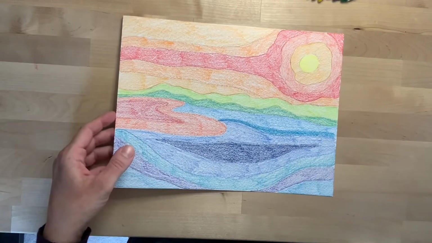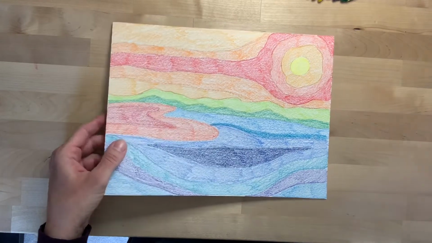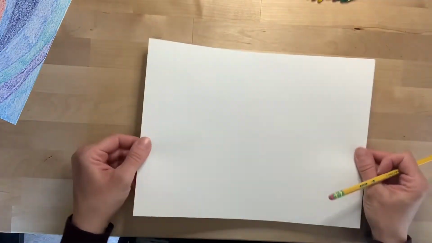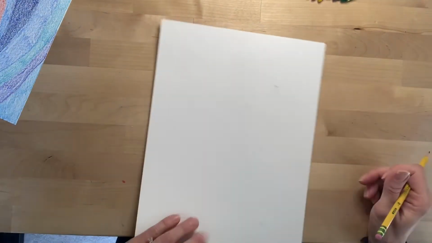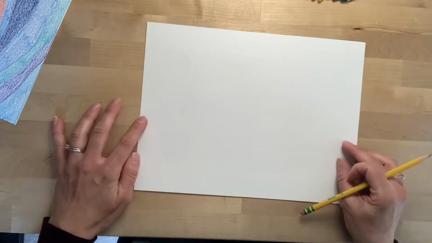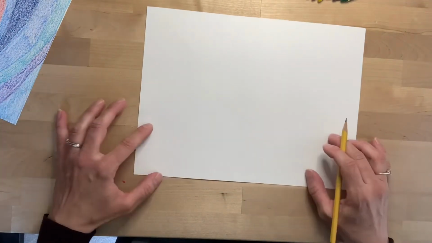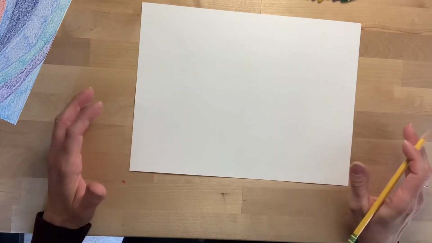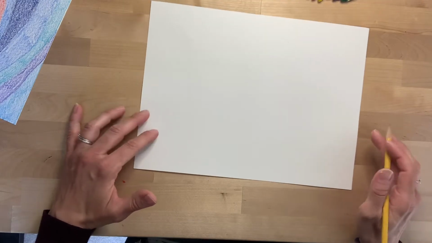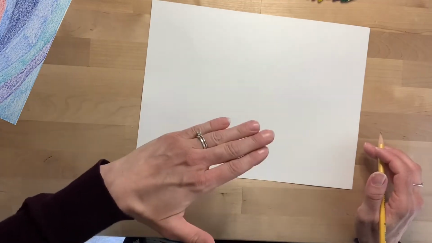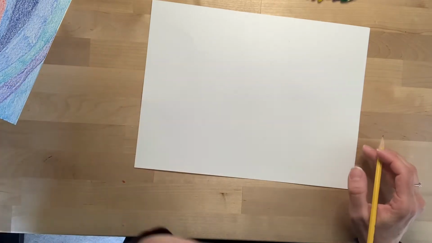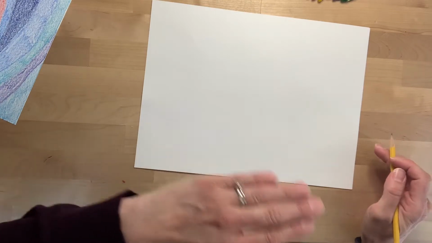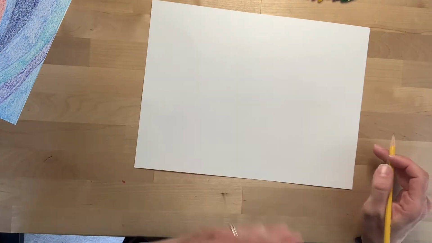What you're going to need is a piece of white paper again. And since we're doing a landscape, we want to hold our paper horizontal like a banana split, not vertical like an ice cream cone, horizontal like a banana split. And the first thing that you want to do is draw your horizon line. Now, a horizon line is an imaginary line that is the line between where the sky ends and the land starts. When you look outside, you probably can see that line where the land or grass or trees seem to stop and the sky just starts.